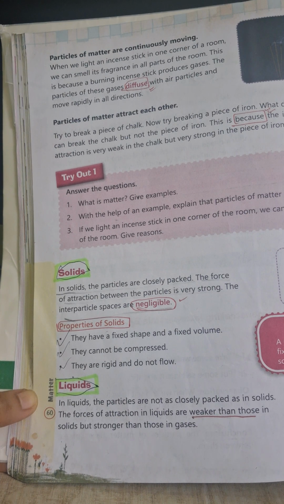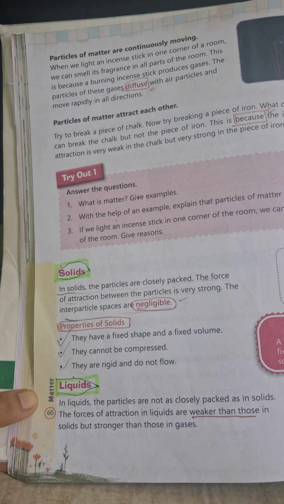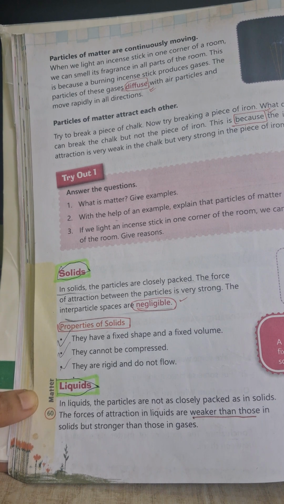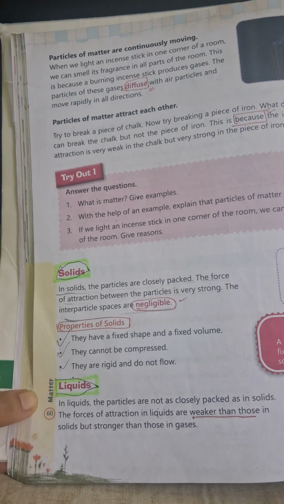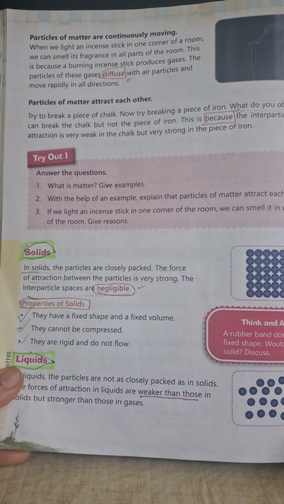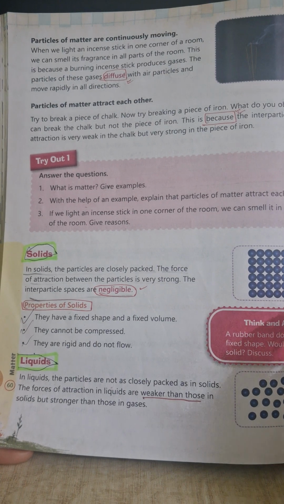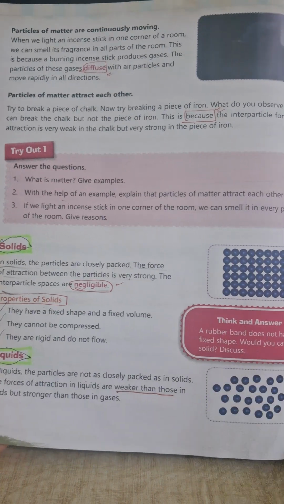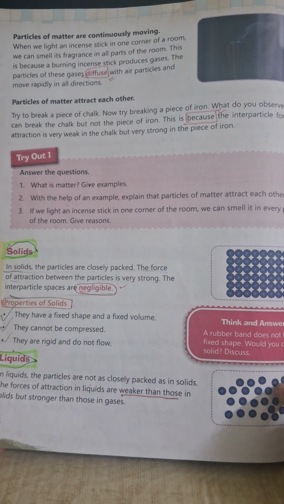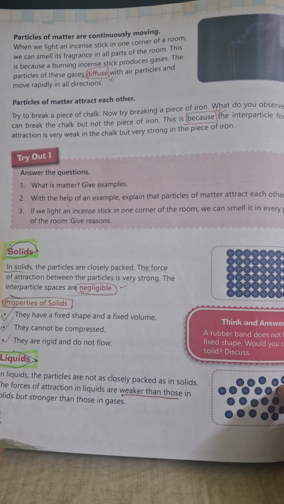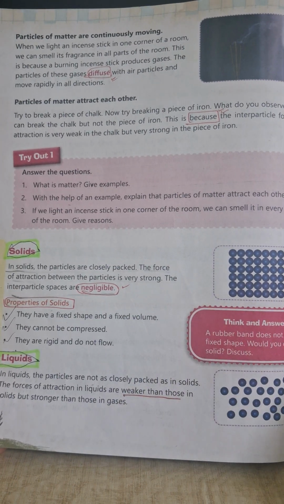Here the particles are very closely packed. Why? Because the force of attraction is very, very strong. Second, the interparticle spaces are negligible. So try to understand, if this is given in the figure, the force of attraction is very strong. That is why they are very close to each other. But if we see in liquid, they are a bit far because the attraction force was less. That is why they became far.